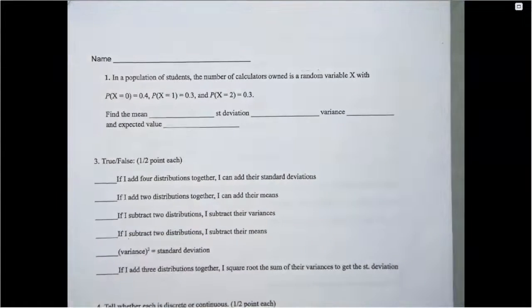All right, go ahead and do number one, that first part there. Again, make sure you're telling the calculator there's information in two lists.